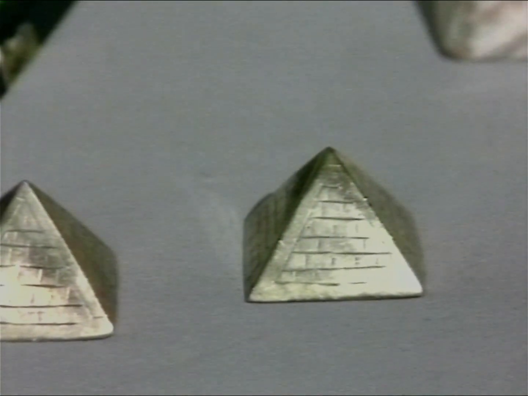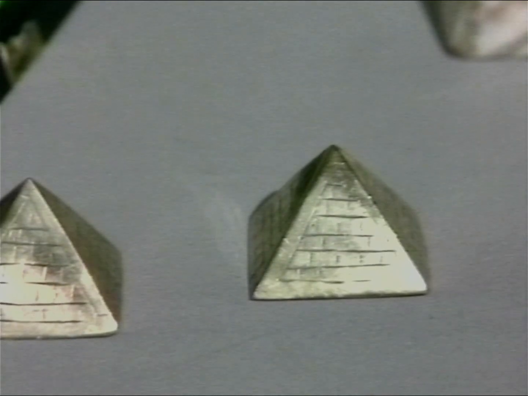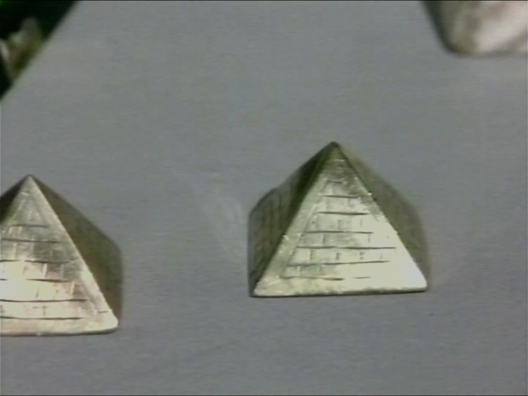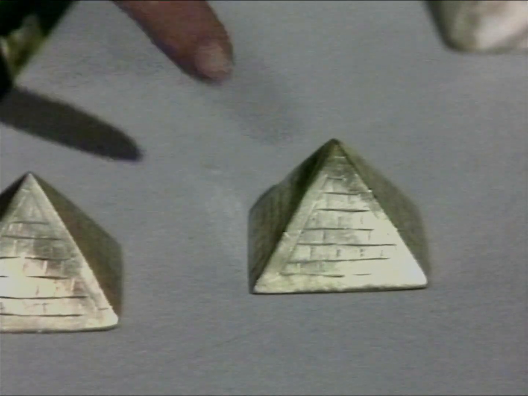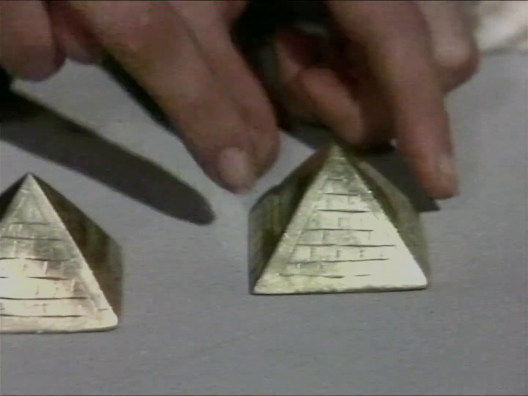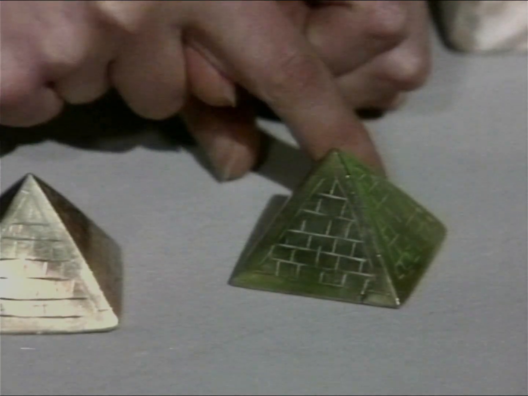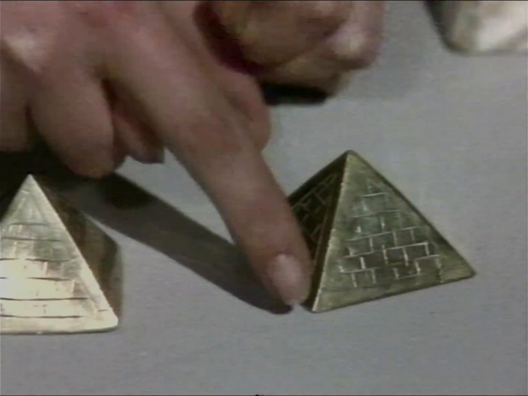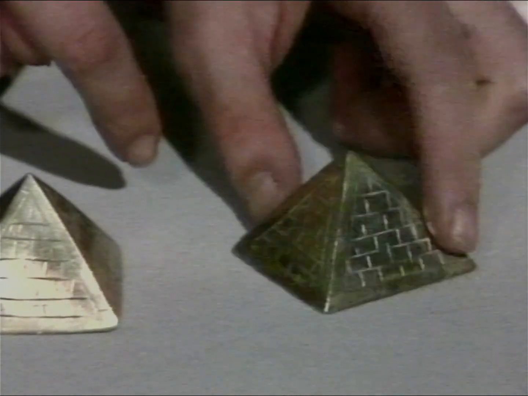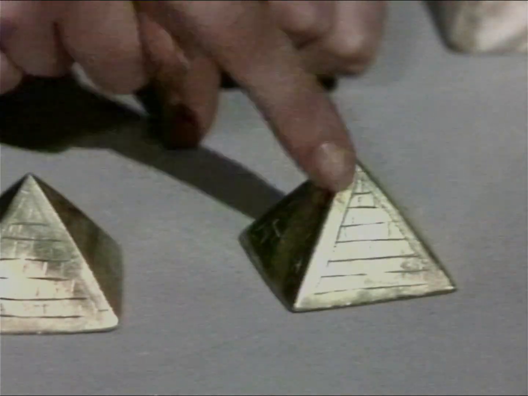And how many planes of symmetry has the pyramid got? 4. 1, 2, 3, 4.